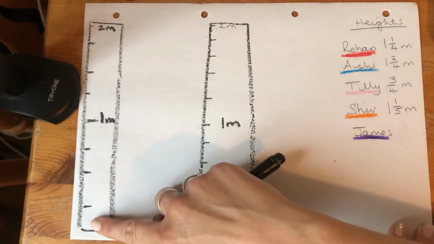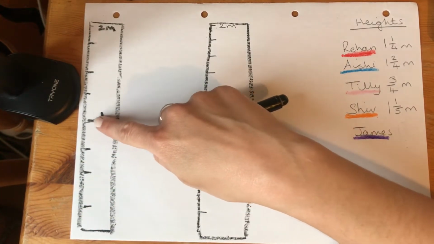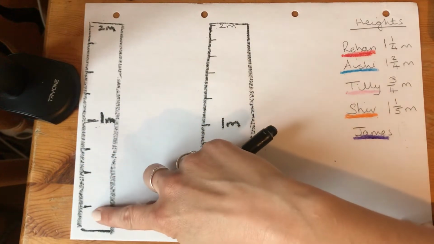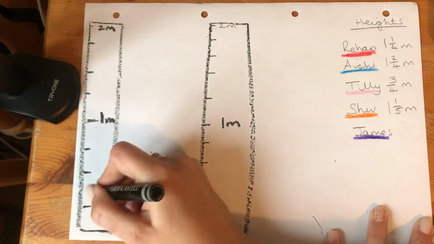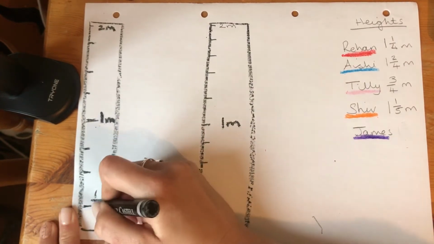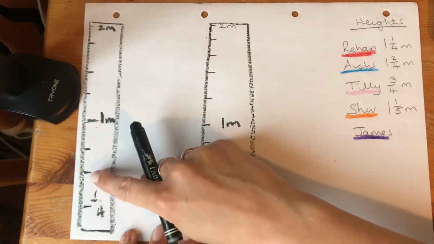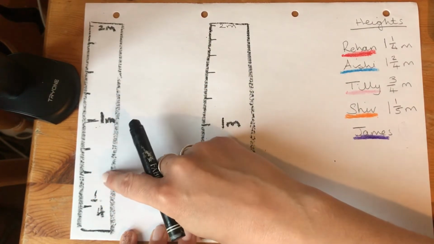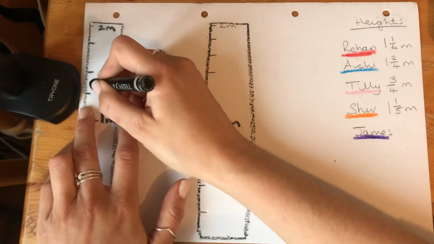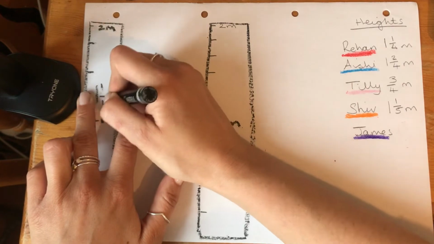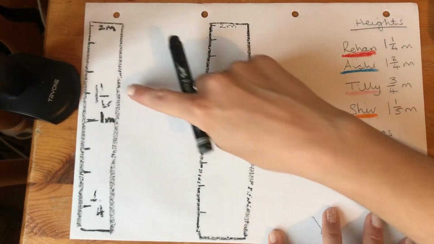So what is the fraction for this one? How many parts have I got to my whole? So here is my whole, and I've got 1, 2, 3, 4. I've got 4 parts, so I know that these must be quarters. So these go up in quarters. So a quarter, 2 quarters or 1/2, 3 quarters, a whole, 1 1/4, 1 1/2, 1 3/4, 2. So we know that that one's in quarters.